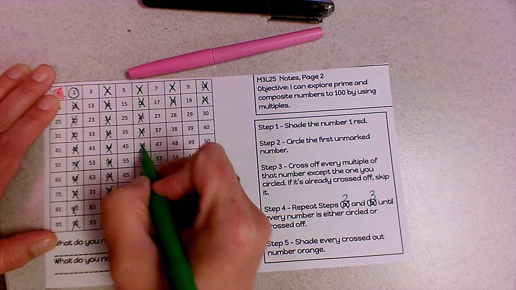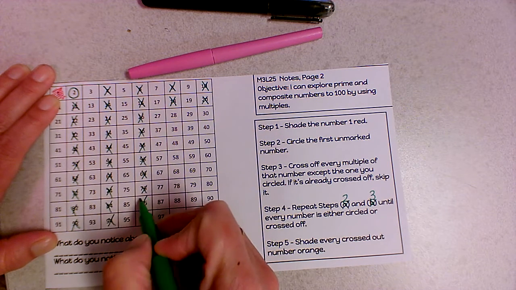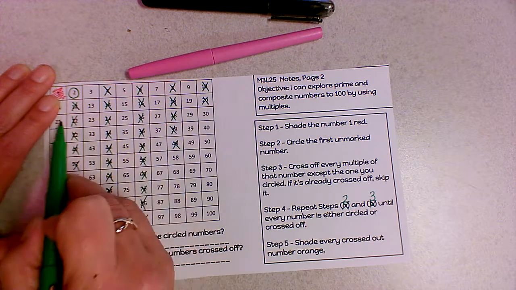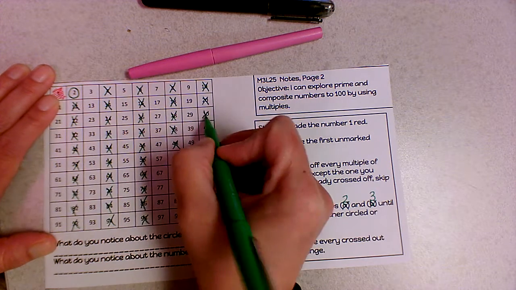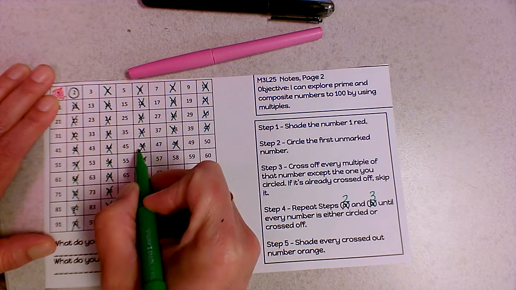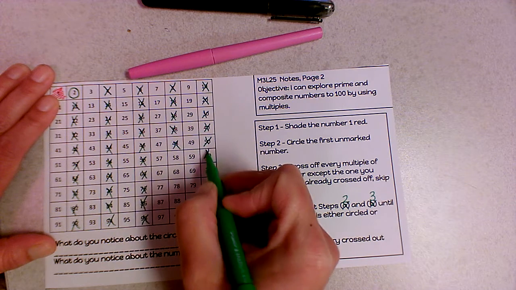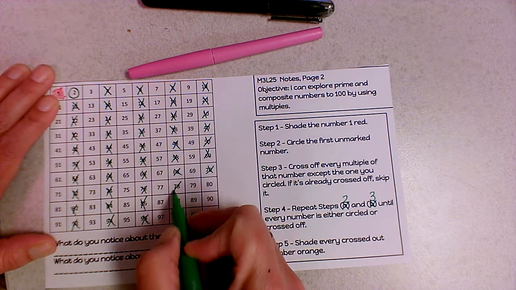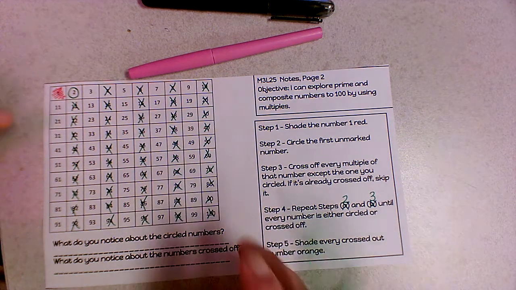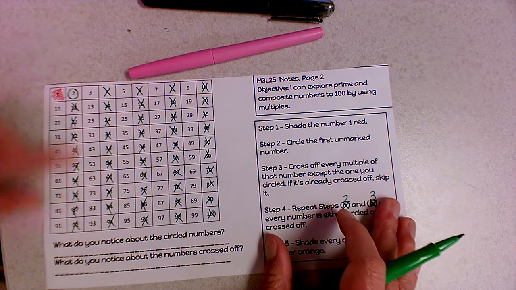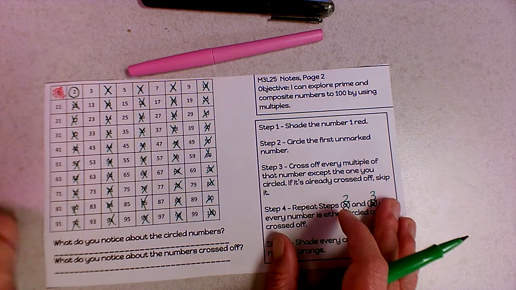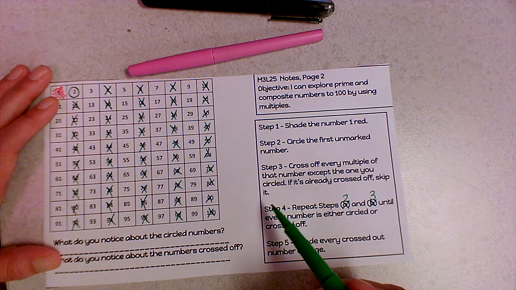I'm going to mark these all off because I know they go all the way to the number 100. Because remember, it goes 20, 22, 24, 26, 28, 30, 32, 34, 36, 38, 40, 42, 44, 46, 48, 50, and goes all the way. You kind of notice a pattern. When I counted by 2s, I did all the numbers in the 2s, 4s, 6s, 8s, and 10s. All right, I'm done with step 3.